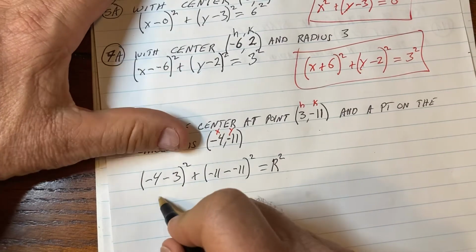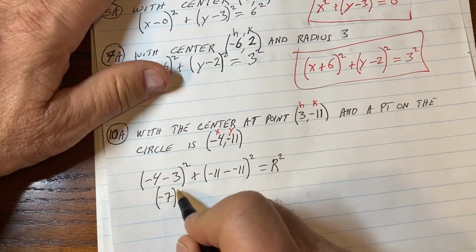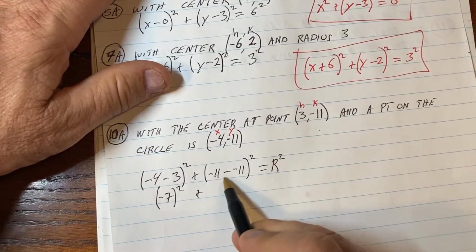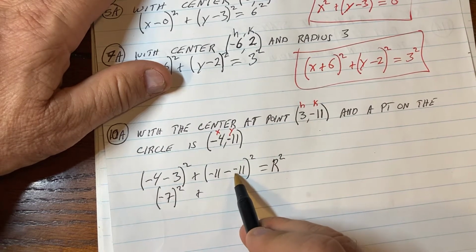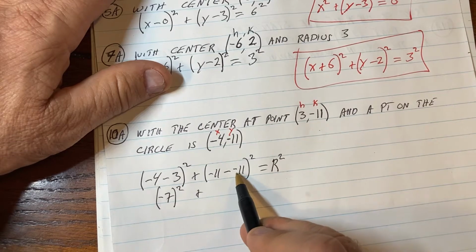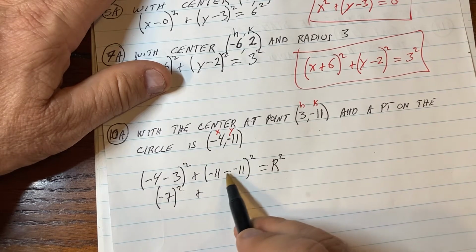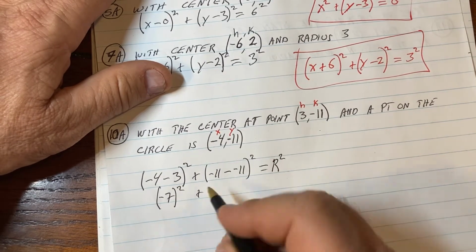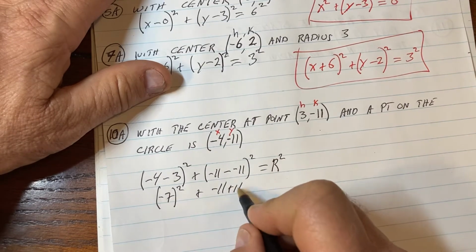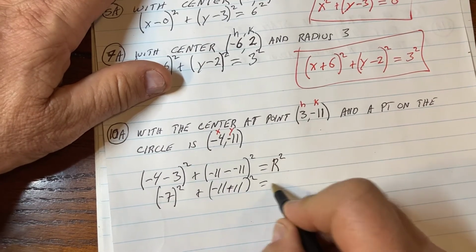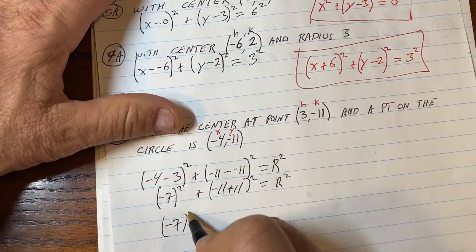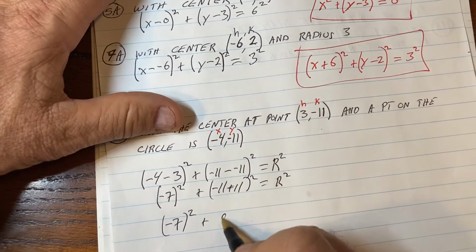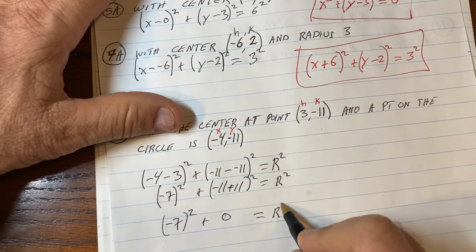This is a negative 7 squared. This becomes negative 11, minus a negative 11. Those two negatives cancel, so they make a positive. Negative 11 plus 11 squared equals r squared. This is the same as negative 7 squared plus 0 equals r squared.